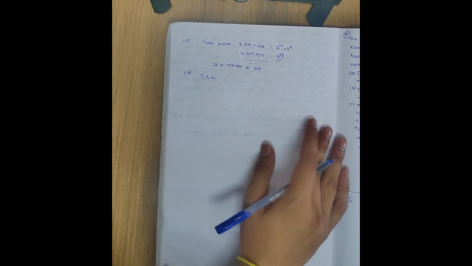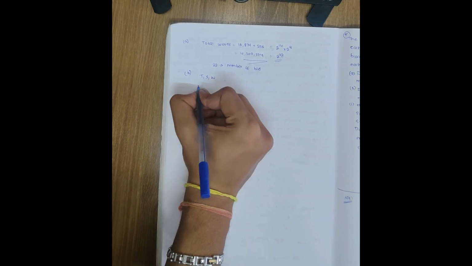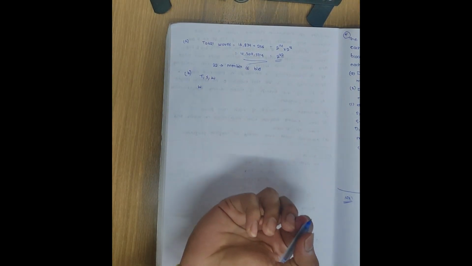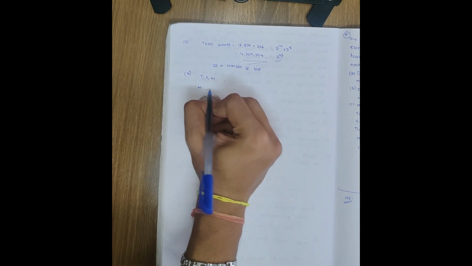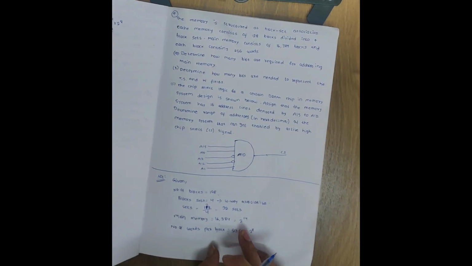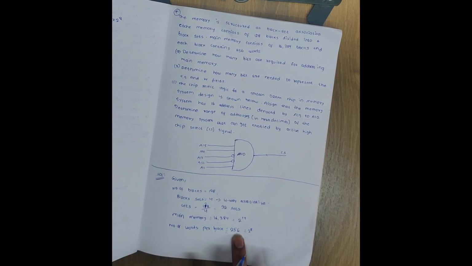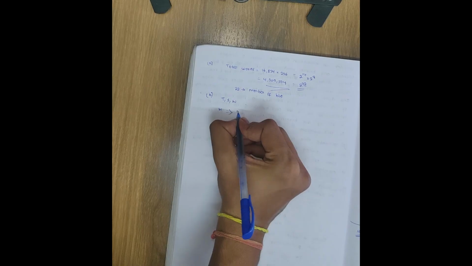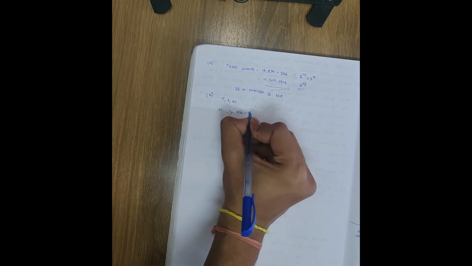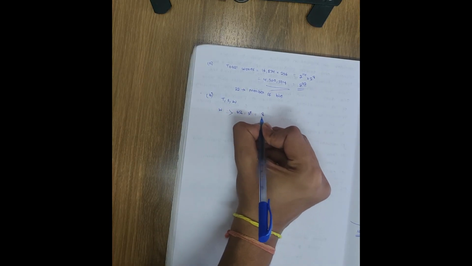First of all, let me find W first. Already we know W is the word offset within a block. We already found how many words there are per block. You can see the number of words per block is 256. We can write it as 2 power 8. So how many bits are there? 8. So for each block we are finding first. Okay, W done.